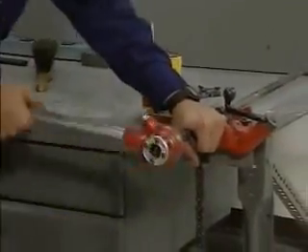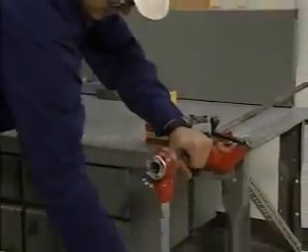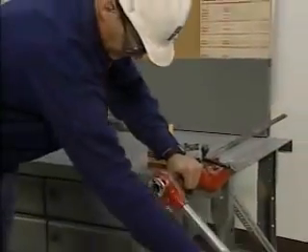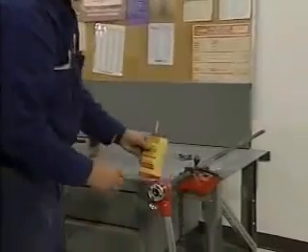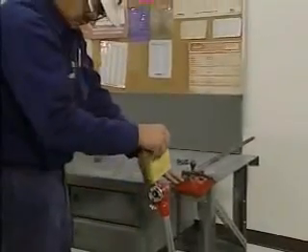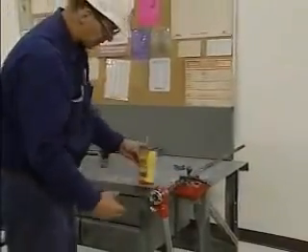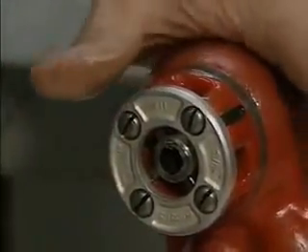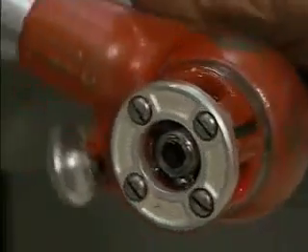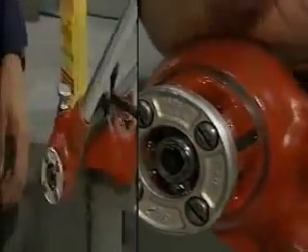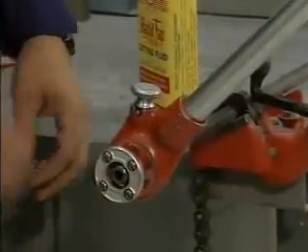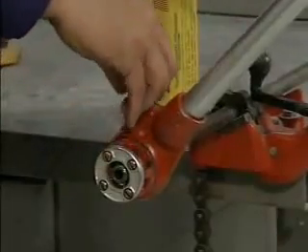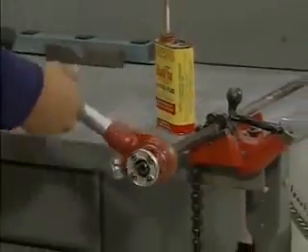Once the teeth of the die grab the pipe, you can continue turning the die without having to press it against the pipe. It may be necessary to apply additional cutting oil after a few turns as well. The pipe is fully threaded when 2 or 3 threads appear on the outside of the die. At this point, you can back the die off the pipe by reversing this knob on the ratchet.